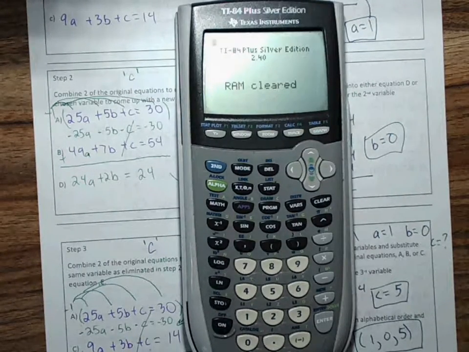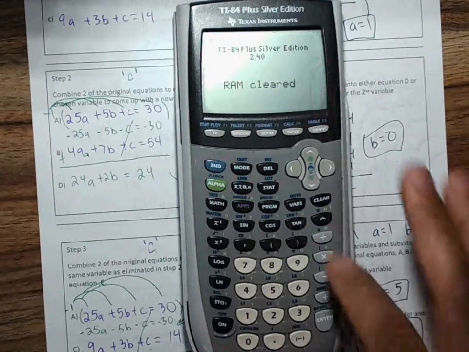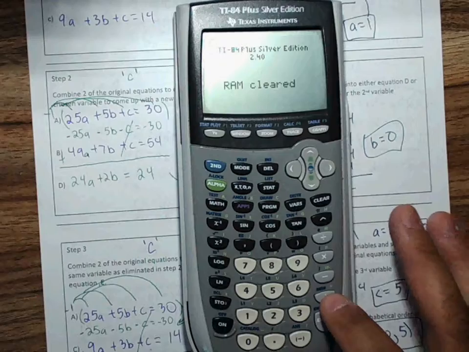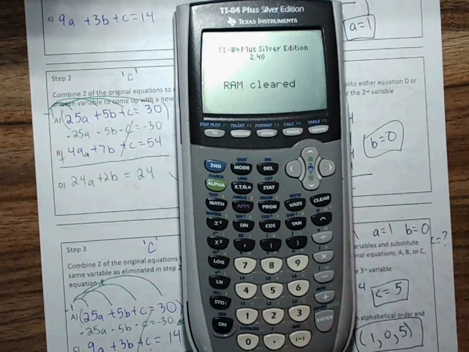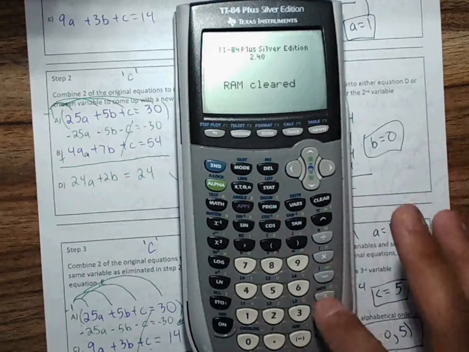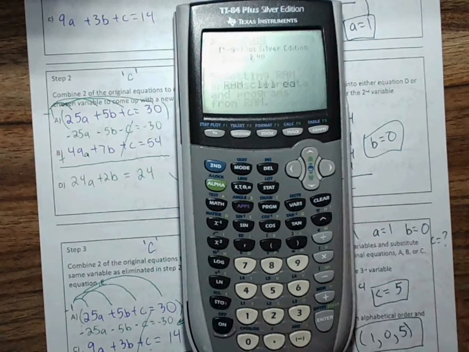Once everybody's done that, we're going to follow along: second, the blue button, the plus symbol, and then the number 7, the number 1, and the number 2. And it should say RAM cleared.